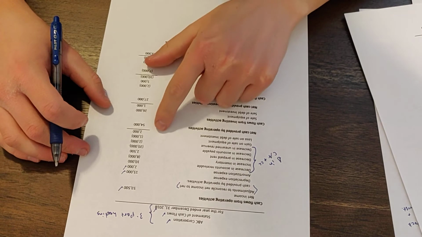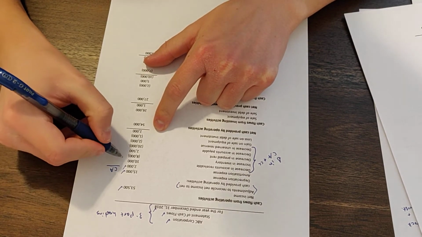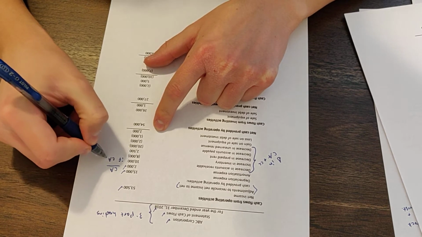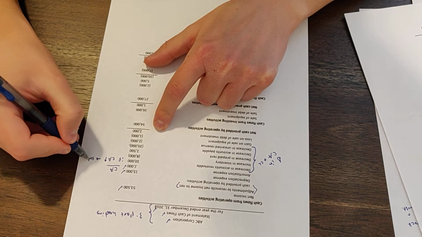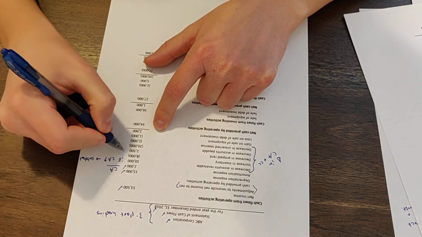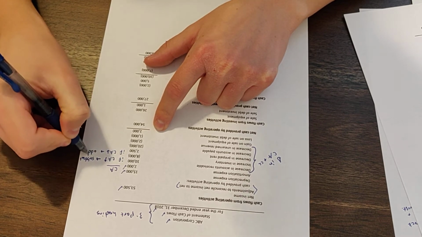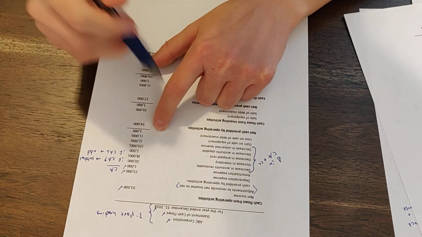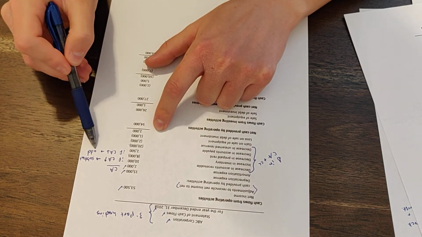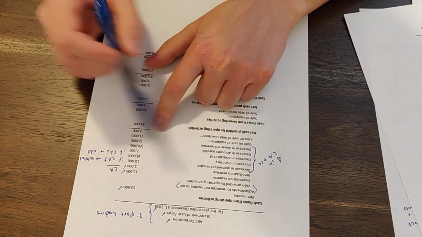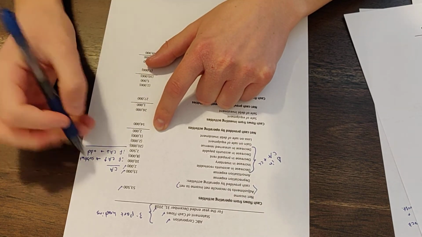But basically, for current assets, the rule is that if the current asset increases, then we subtract that increase. And if the current asset decreases, we add the decrease. So you'll see like decrease in accounts receivable. Well, that's a current asset, so you add the decrease, right? Then we have an increase in inventory. Increase in inventory, we subtract it. So that's on the current asset side.